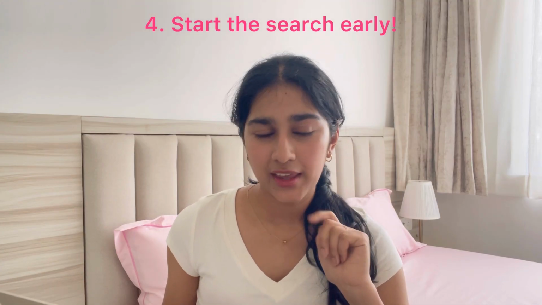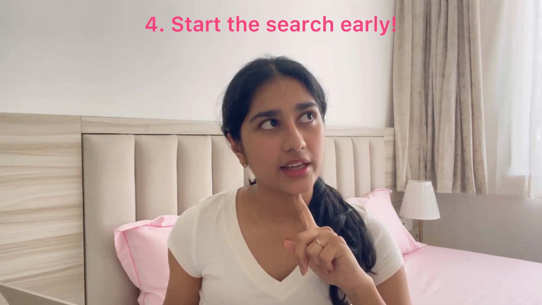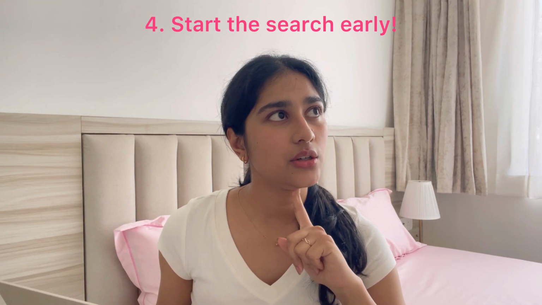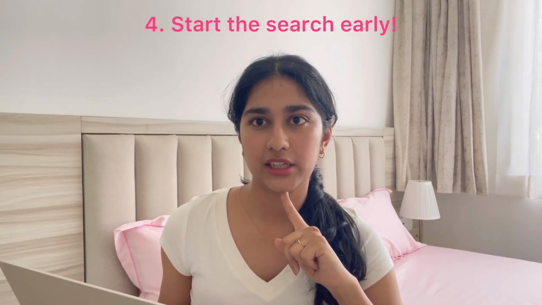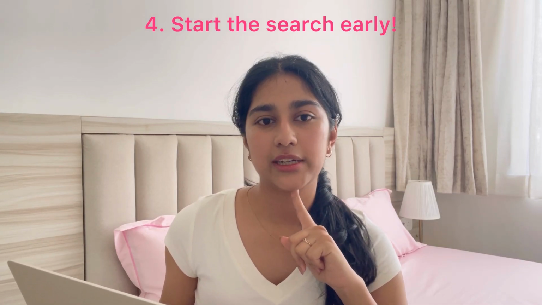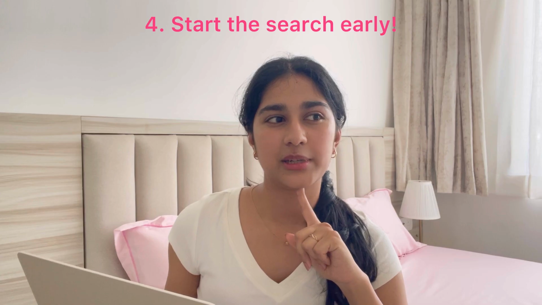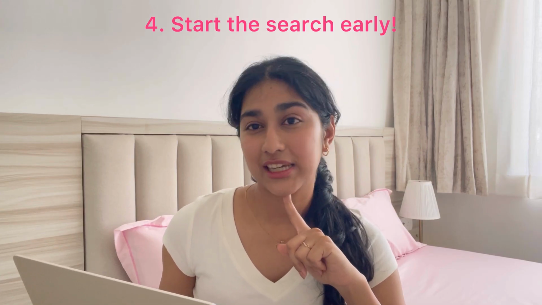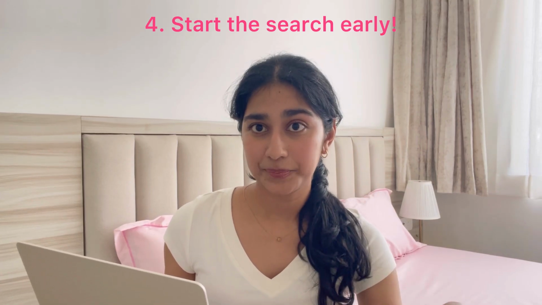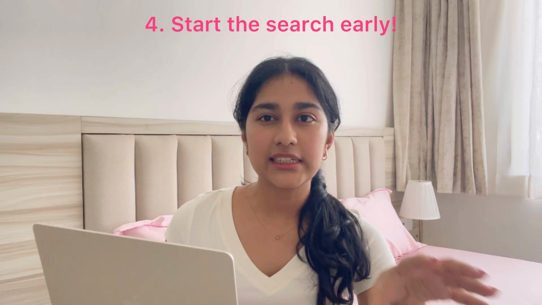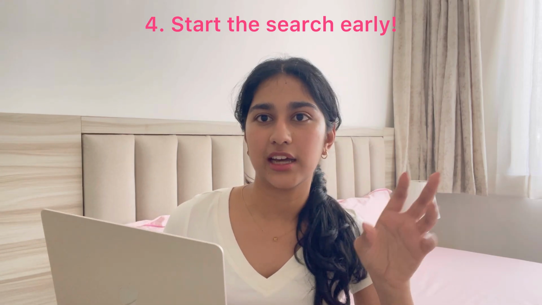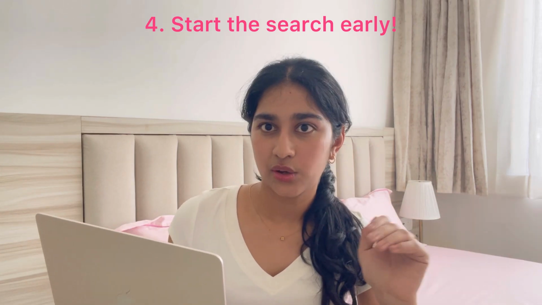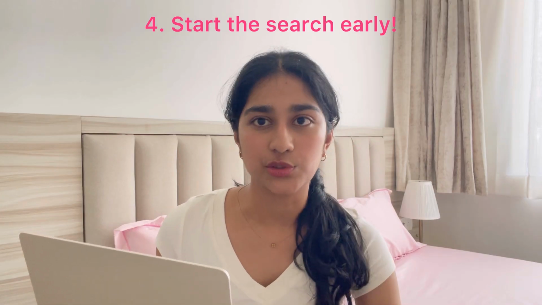Then I'm gonna say tip 4 is start searching early. And I'll tell you why. Realistically, the most openings for housing open up 1.5 months to 1 to 2 days before the move-in date. So the serious searching will happen in that 1.5 to 0 day window from your actual move-in date.